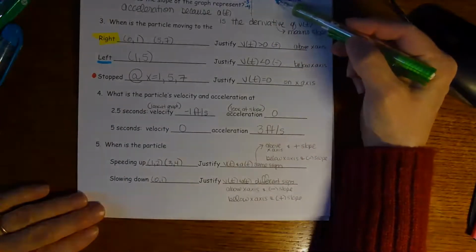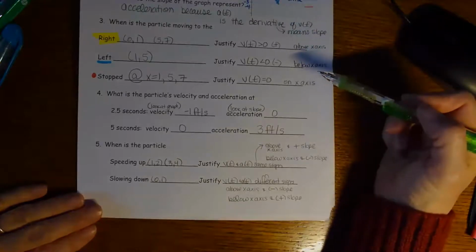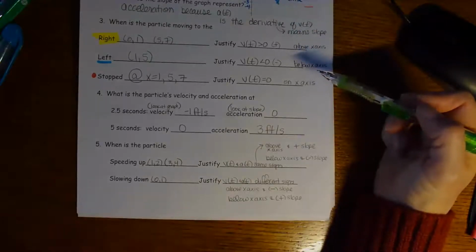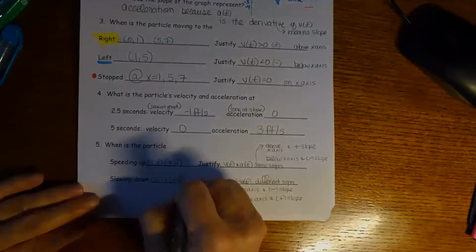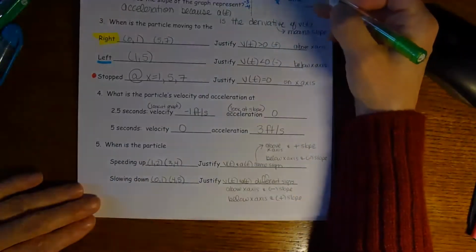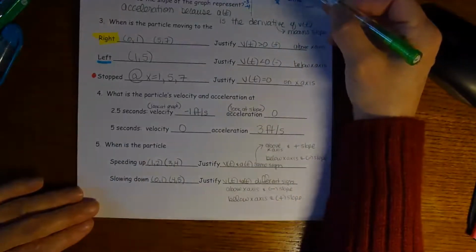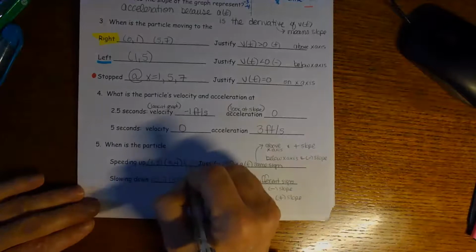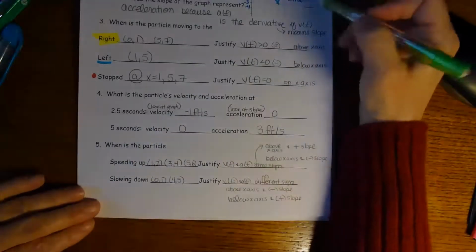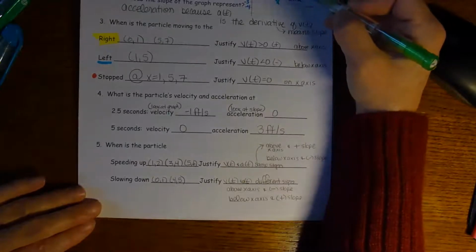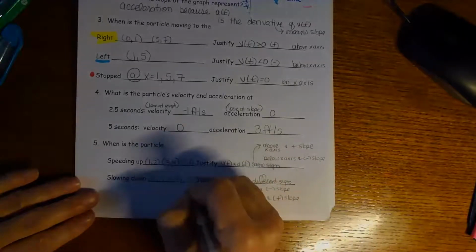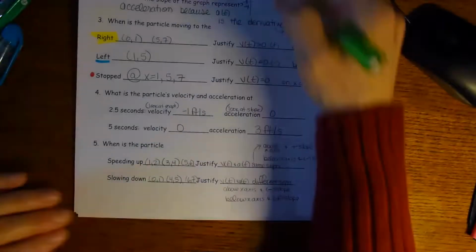Now, what are we doing from 4 to 5? We're below, which is negative, but we have a positive slope. Slowing down. Now, from 5 to 6, we're above, which is positive, and we have a positive slope, so we match, so we are speeding up. And then from 6 to 7, we're above, which is positive, but our slope is negative, so we're opposite signs, so we are slowing down.